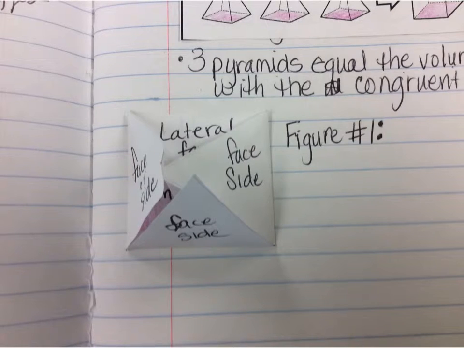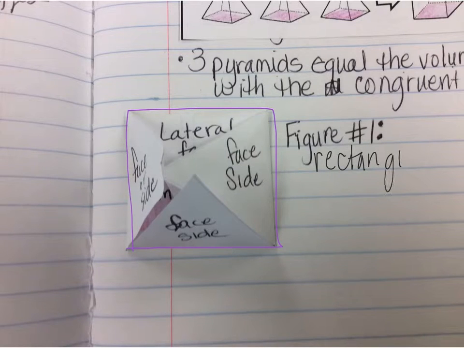If you notice right here, there are 4 lateral faces, because the base has 4 sides. It's a rectangle. So what I want you to do is label this figure a rectangular pyramid.